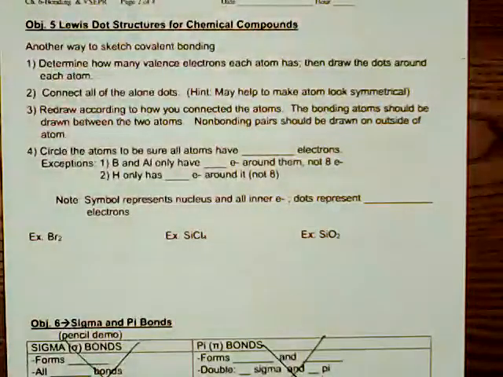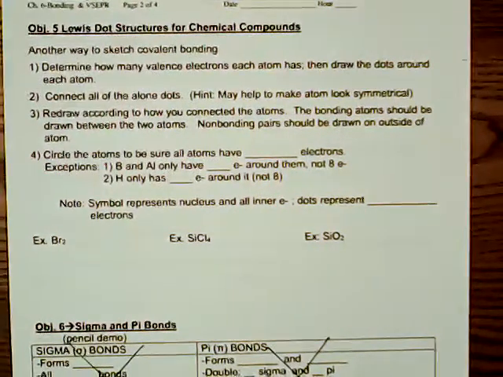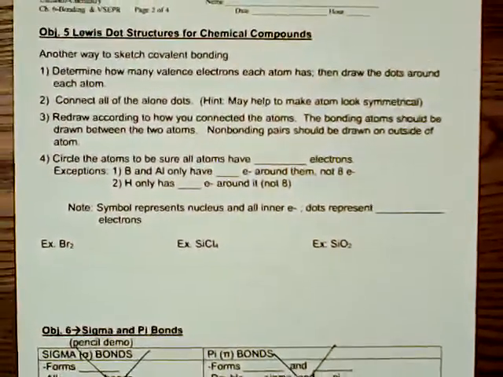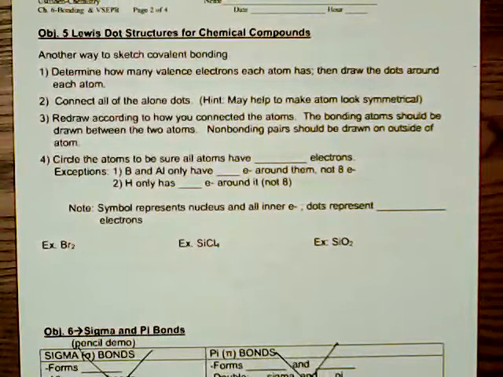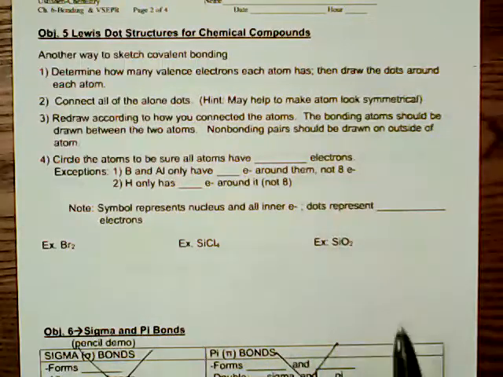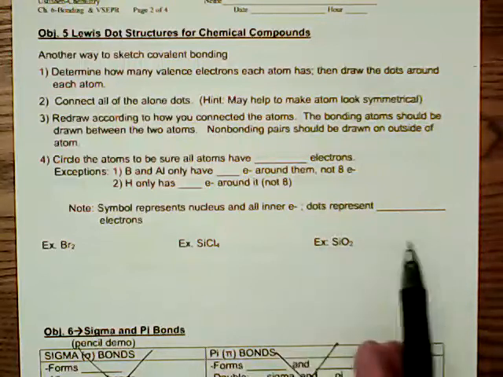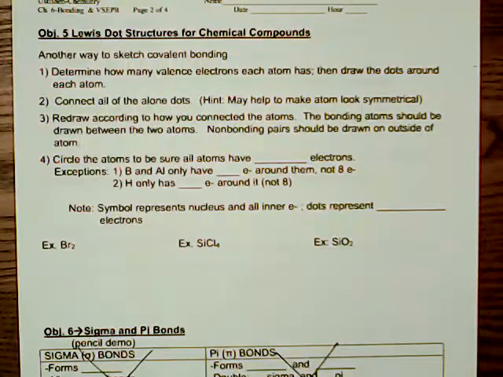So looking at page 2 in your notes, this is a review of Lewis dot structures. This is looking at the periodic table, and from that determining how many valence electrons they have and how many they need to share in order to become stable. So to determine the valence electrons, you draw the dots around it. Group 1 has 1 valence electron. Group 2 on the periodic table has 2, 13 has 3, 14 has 4, 15 has 5, and so on. Max number you can have is 8.